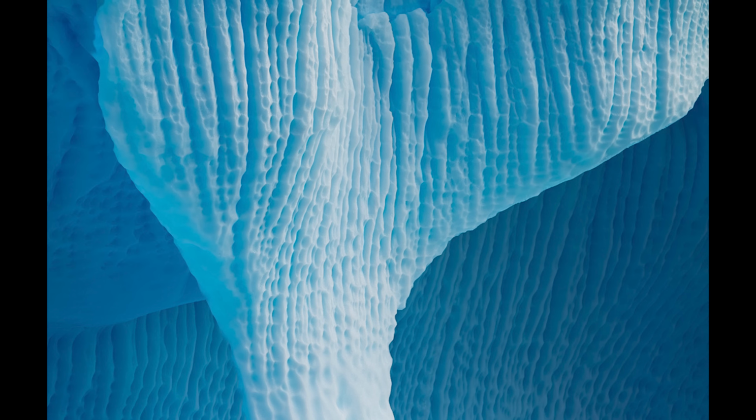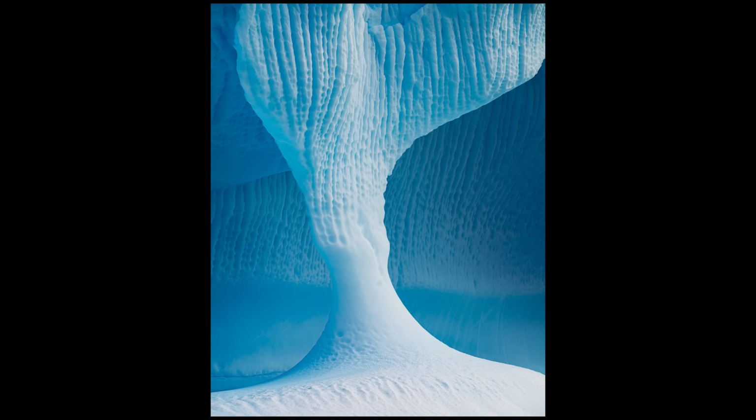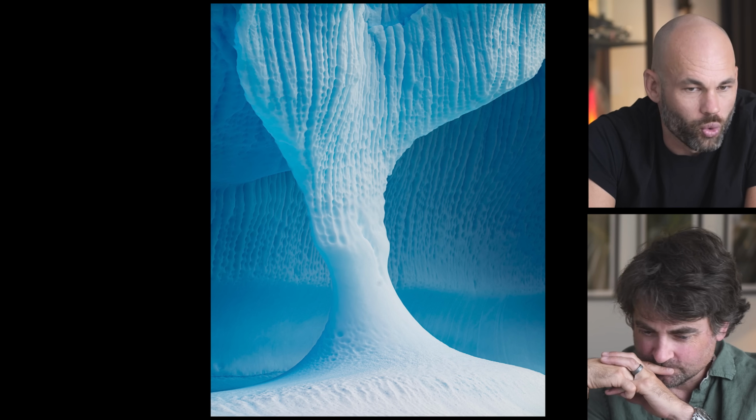Yeah, it's almost like melting water is falling, forming these passages. But why do they not make it down? And it's like it's falling behind it or something. Well, or it's refreezing. I don't know. He says this was taken of an iceberg right after it had rolled.